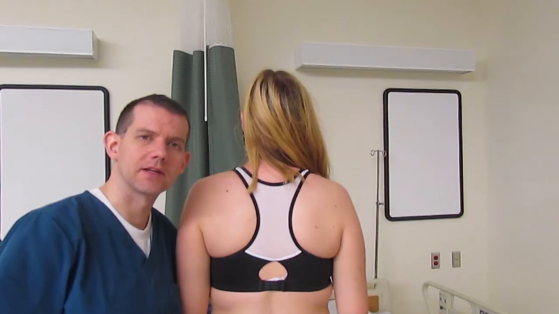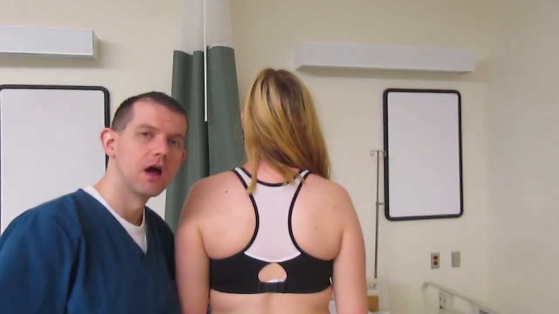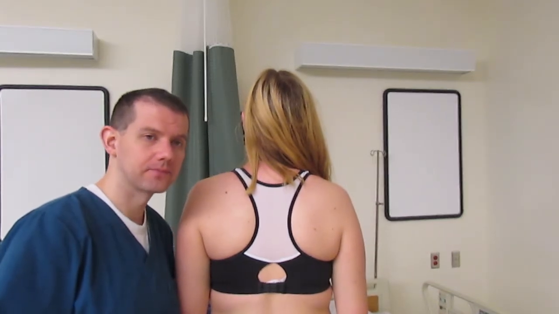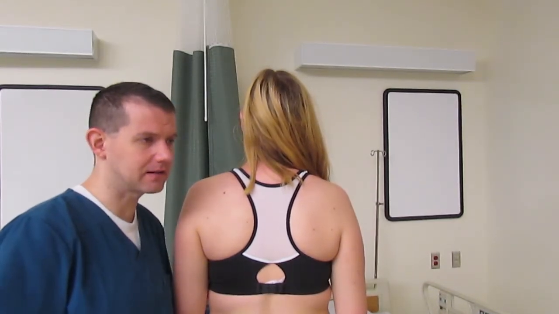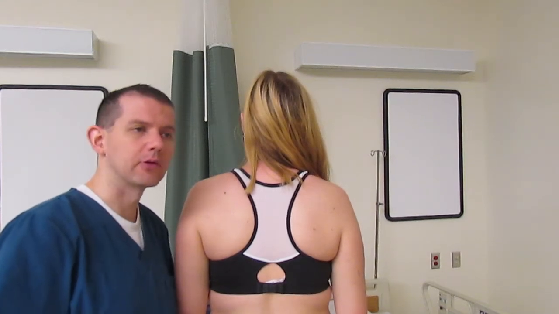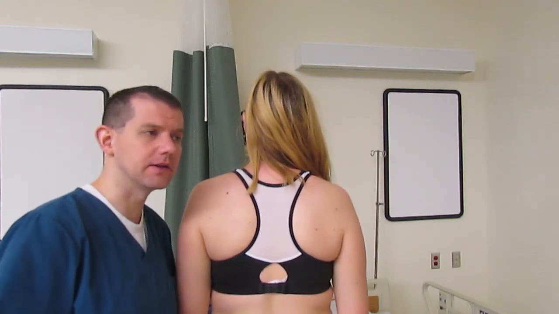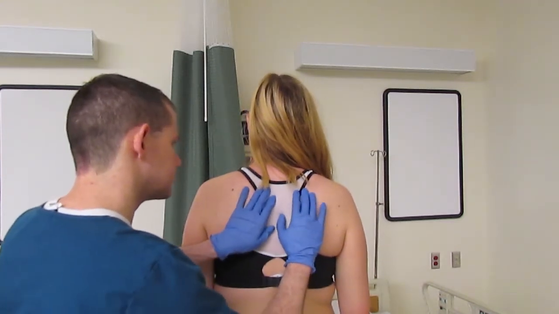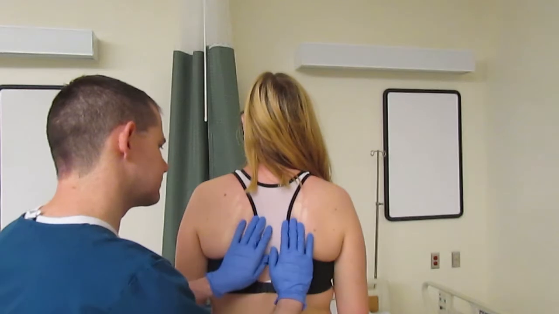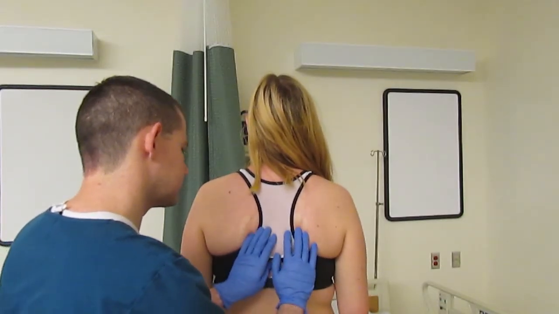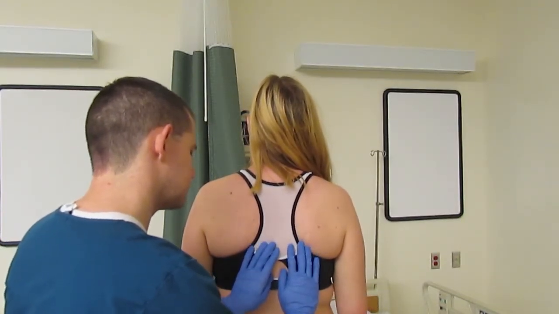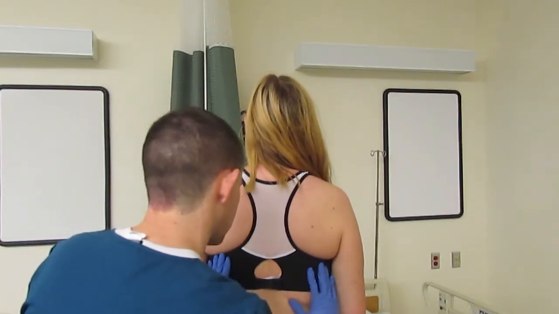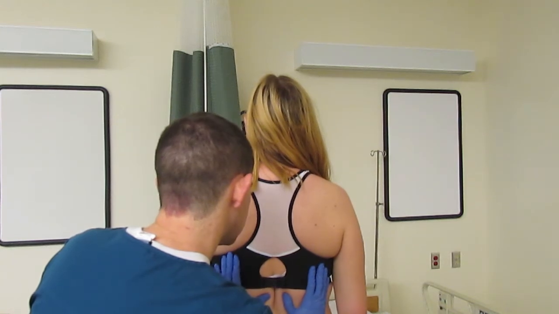Palpation for tactile fremitus and chest excursion are both skills that should be done both anteriorly and posteriorly. Lorianne, when I place my hands on your back, I need you to say 99. I will lower my hands down your back, and I'll have you continue to repeat that word. 99, 99, 99. And breathe deeply, please.